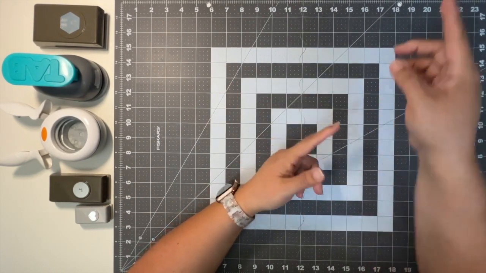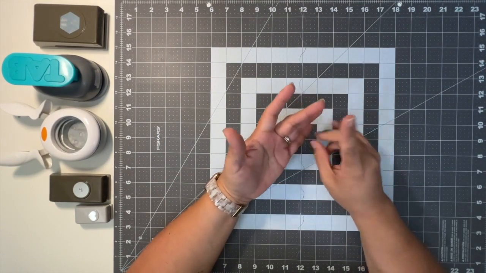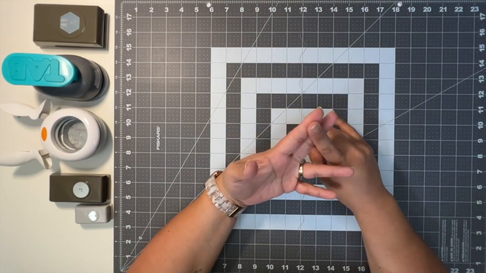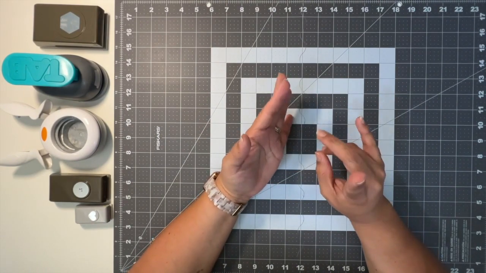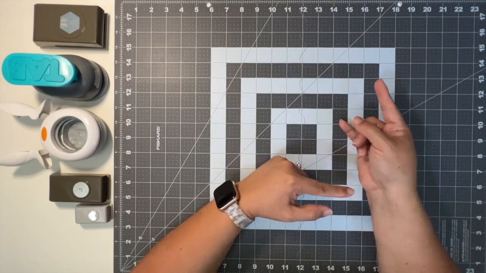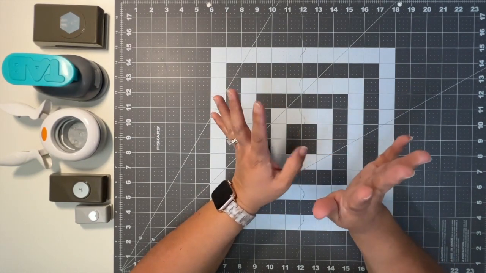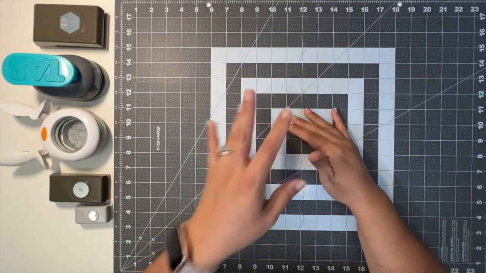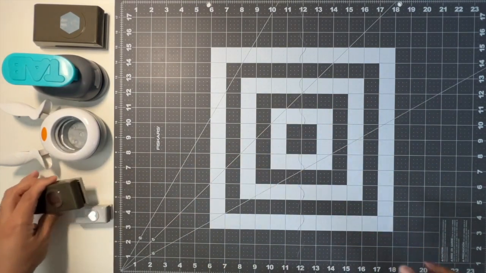But essentially, whether it's Google or Pinterest, try searching for the words punch art, and you will be amazed. There is so much you can create with even a simple shape like a circle. And let me show you.